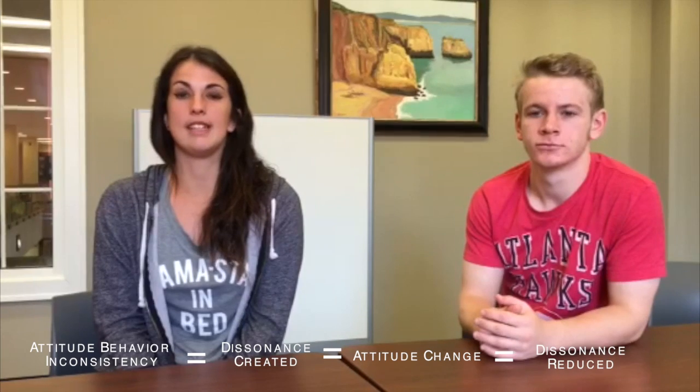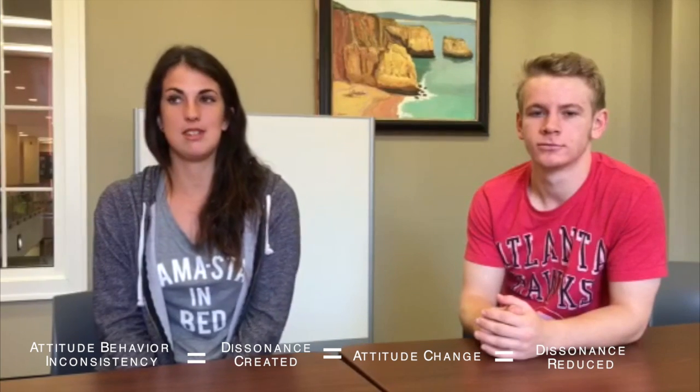Festinger developed a four-step sequence that helps people understand the dissonance arousal and the reduction process. The first step is the attitude-behavior inconsistency that leads to dissonance created. The dissonance created leads to attitude change that then leads to dissonance reduced. There are three revisions of this sequence.